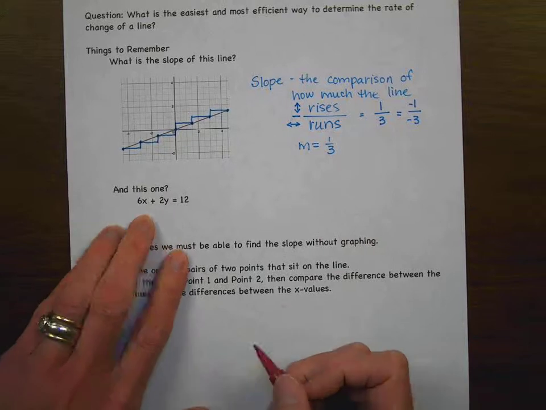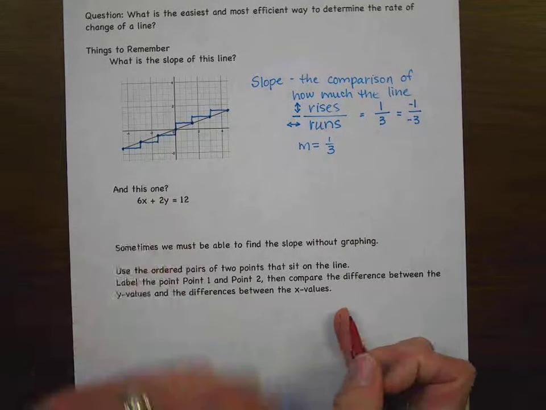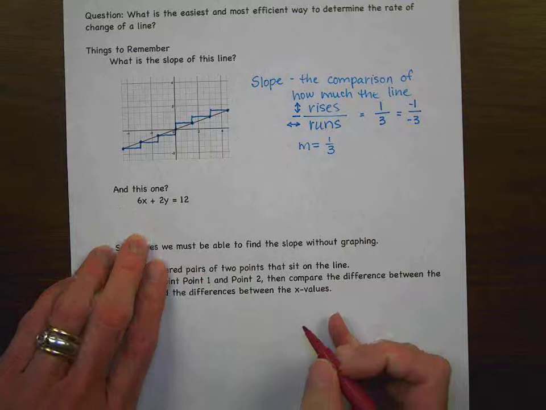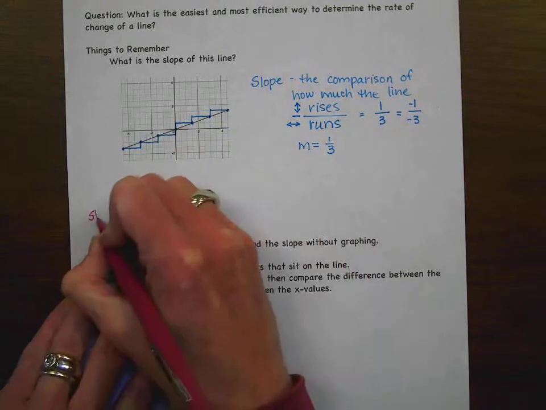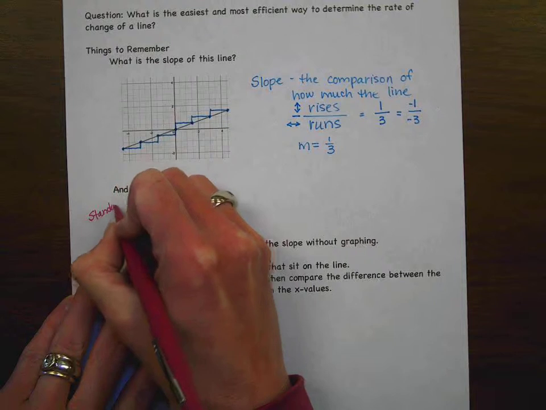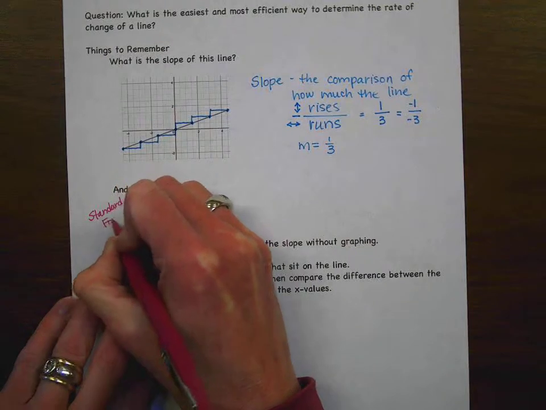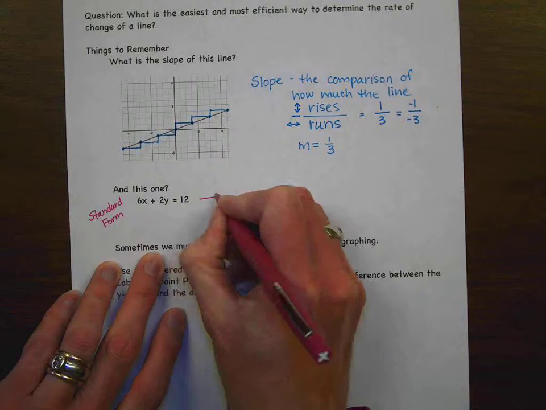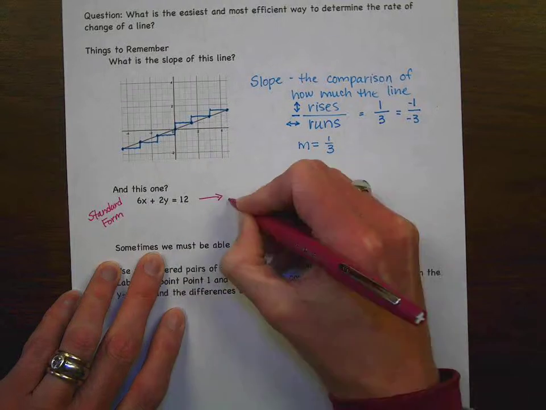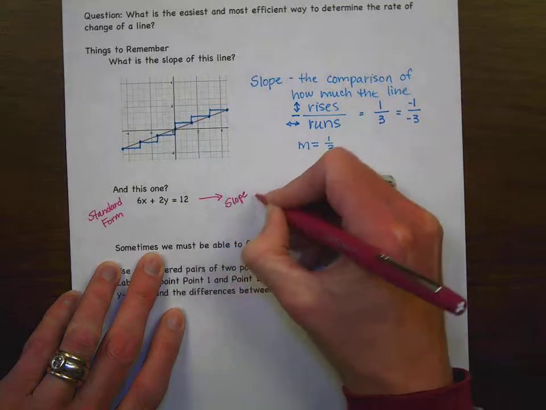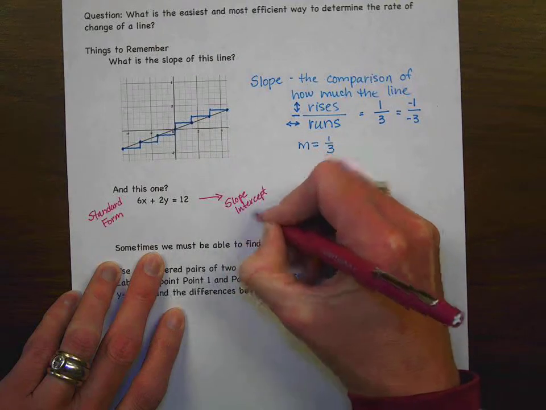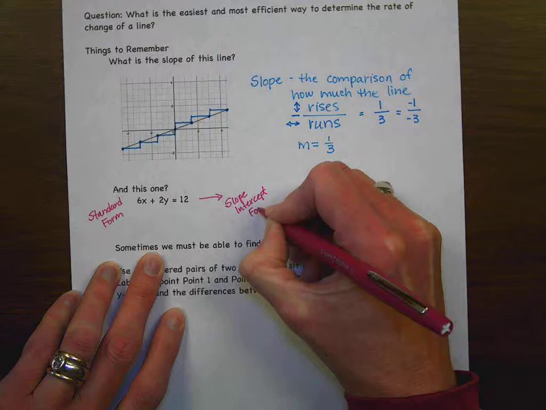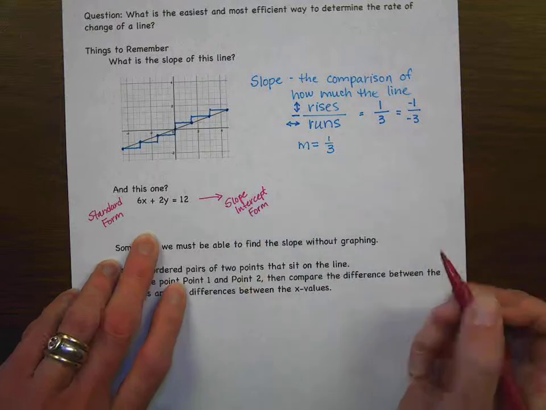And so to find the slope of the equation, again, the best way that I would suggest is to turn it from standard form into slope-intercept form. So that's where we're going with this one, we're going to take it into slope-intercept form. And another name for that is also the y-intercept form, right?